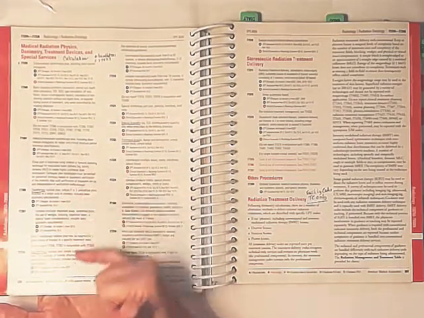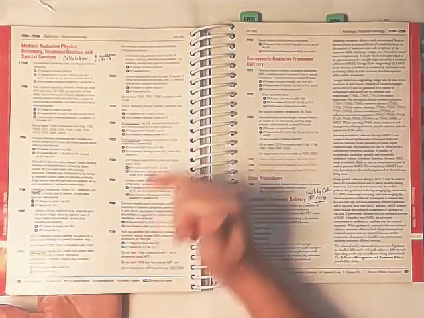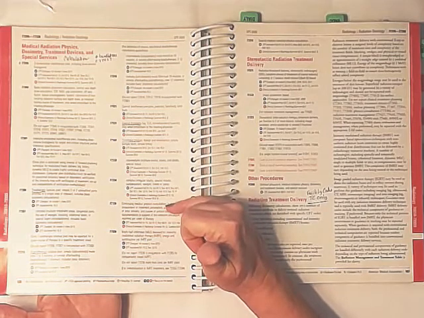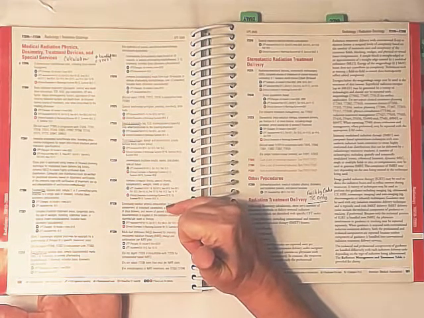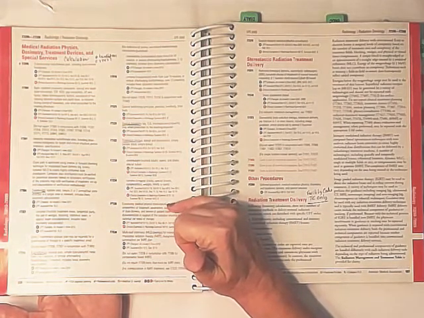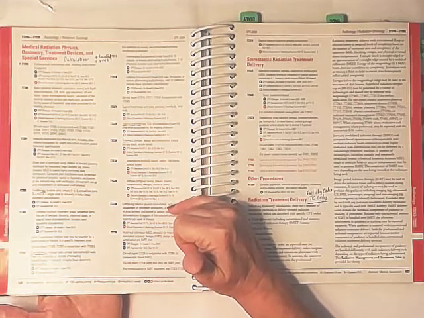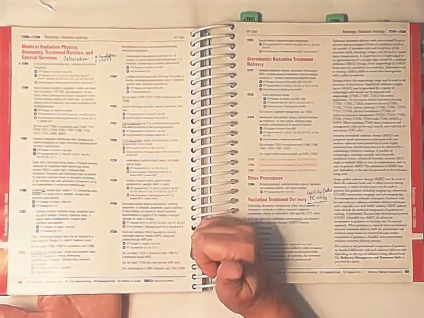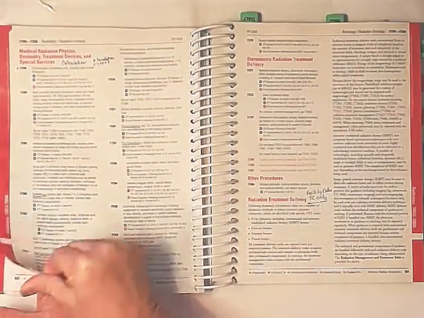So there's teletherapy, brachytherapy, special dosimetry, treatment devices. If they need shields, that kind of thing, depending on where the cancer is and where the radiation is going to treat. They may need to have shields to protect the organs, that kind of thing. So that's in here. So let's go back.